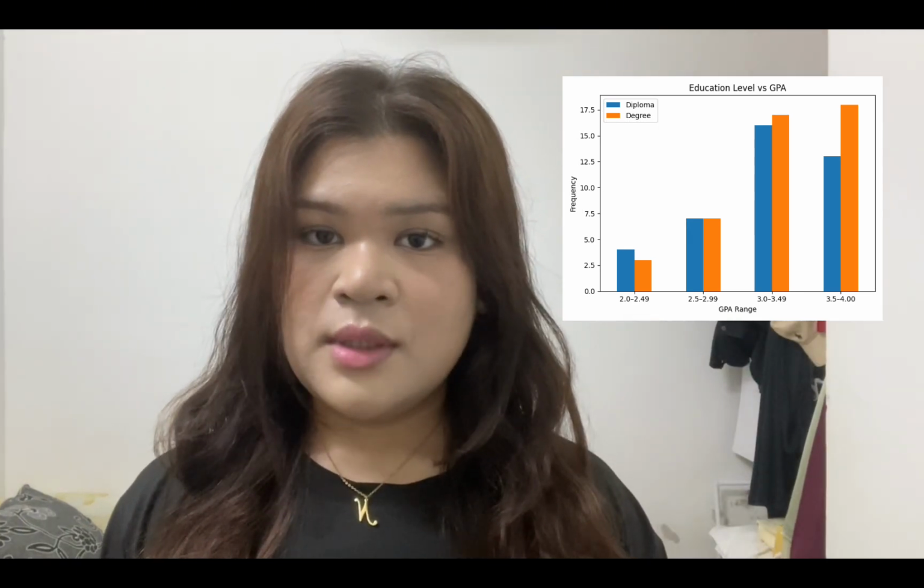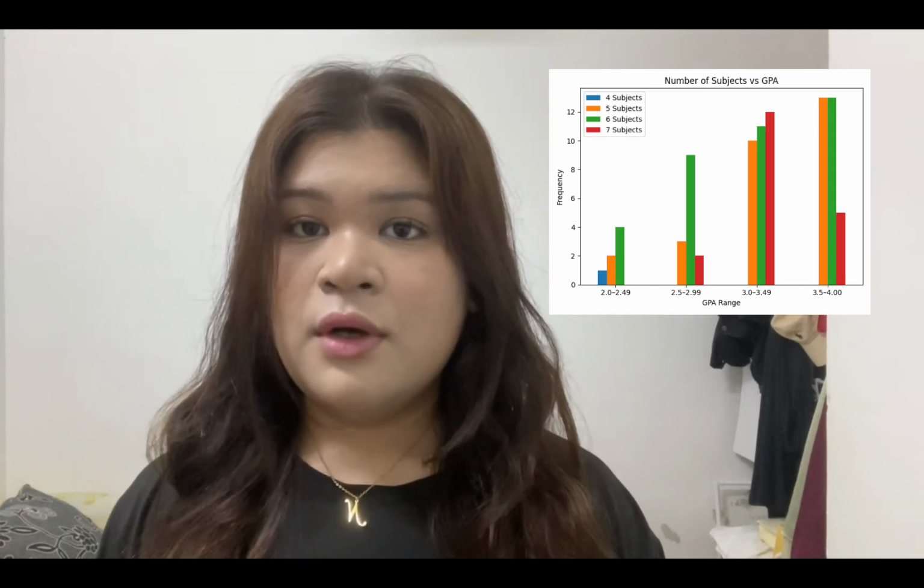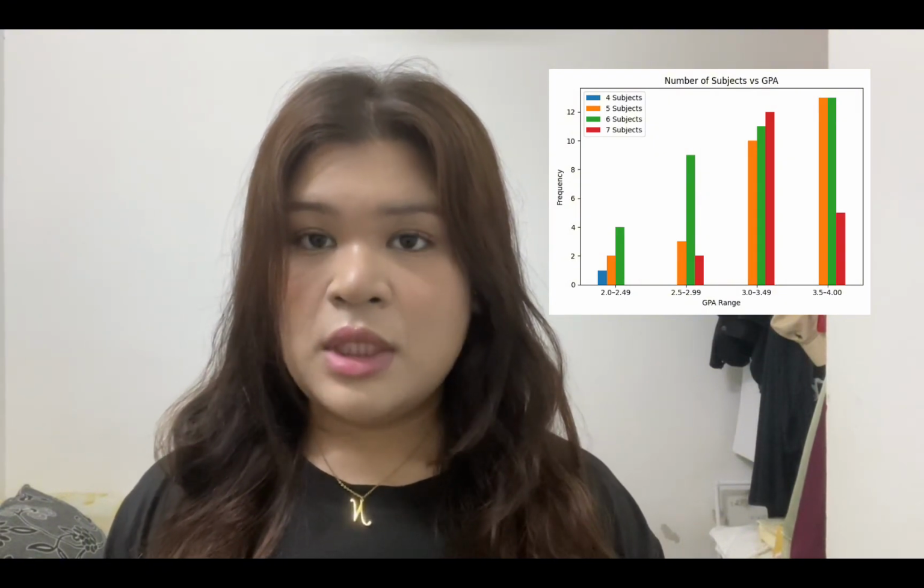In addition, degree students have a slightly higher number of students in the 3.5 to 4 flat range compared to diploma students. This indicates that degree students tend to perform slightly better academically. On the other hand, only a small number of students are in the 2.0 to 2.49 range pointer, which means very few students have a very low GPA. Overall, we can conclude that most students achieve a CGPA between 3.0 and 4.0, with degree students showing slightly better results.